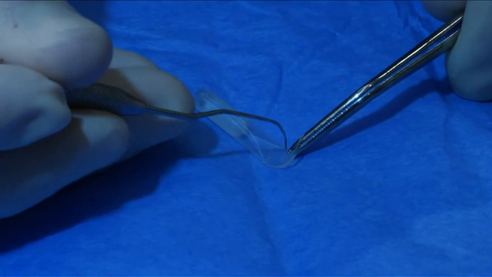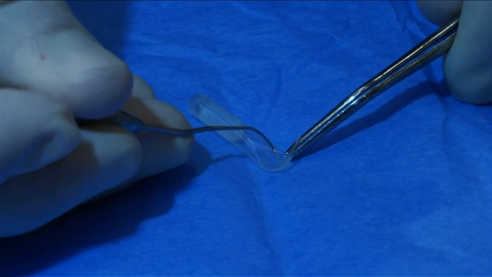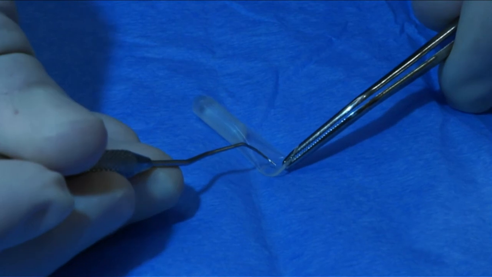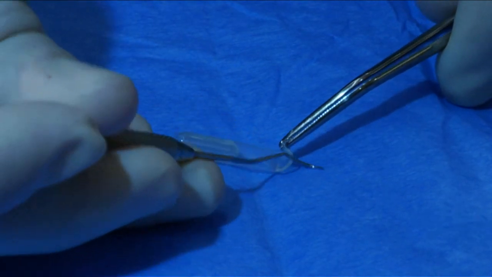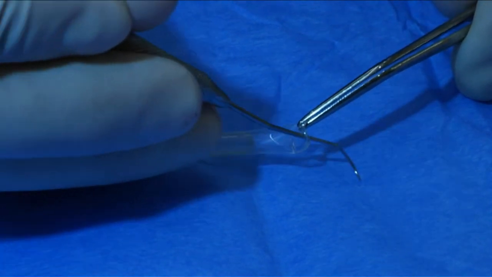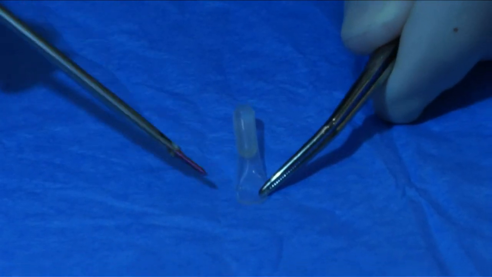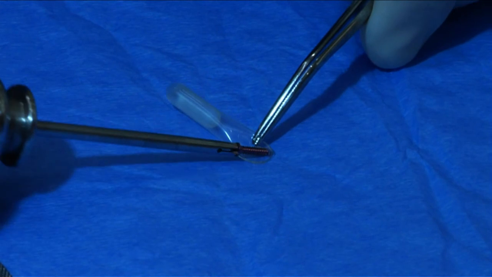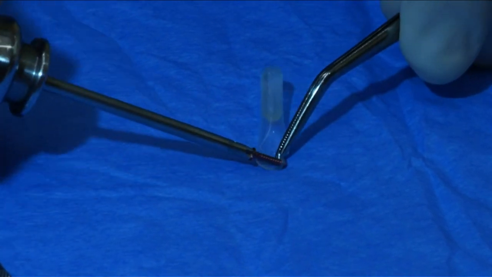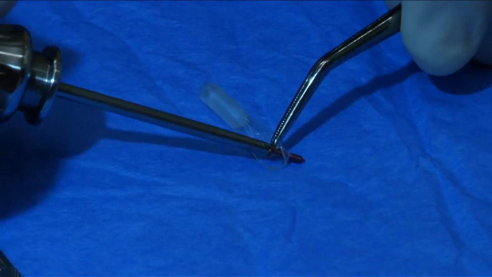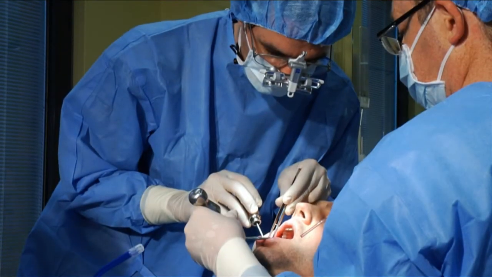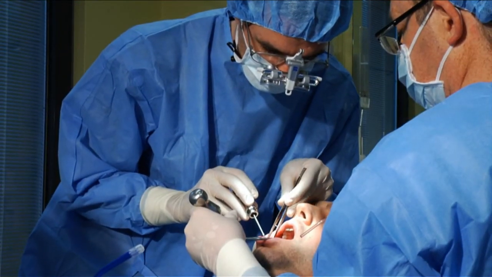The expander is fixed with a bone fixation screw, and that's why we perforate the expander's strap here. And a bone fixation screw is put into the hole. And then the expander is transferred to the pouch.